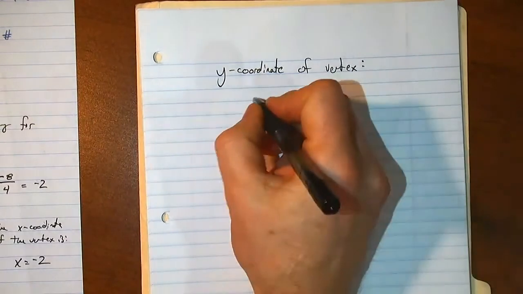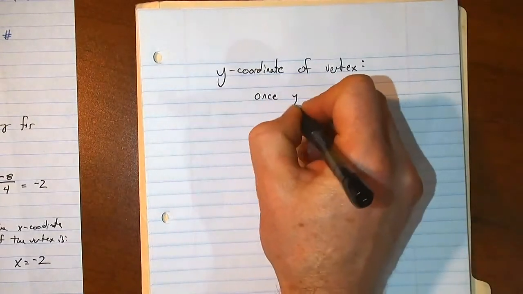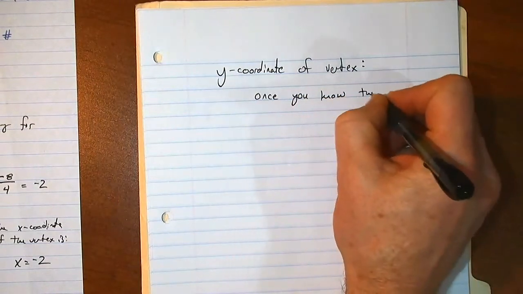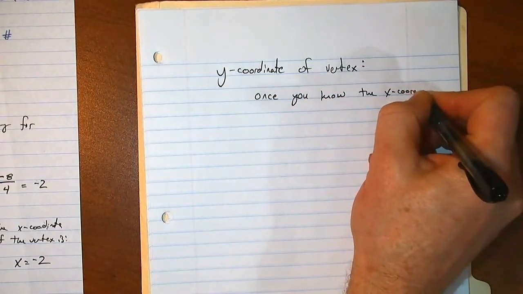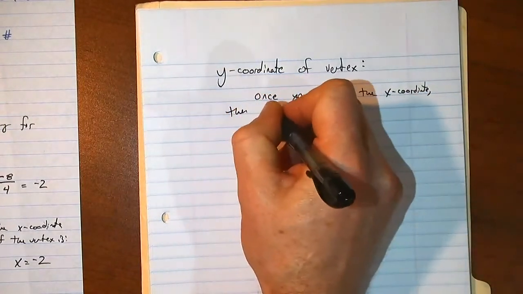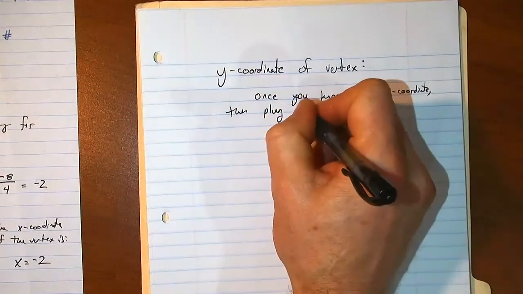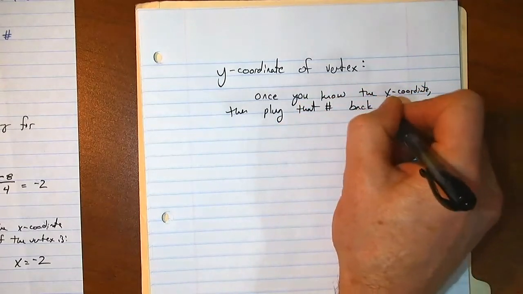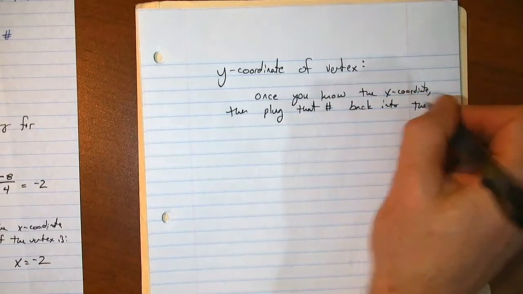What we do is, once you know the x coordinate, you plug that number, or substitute that number, back into the function.